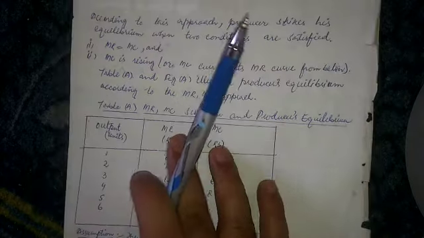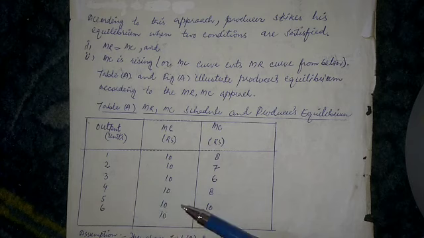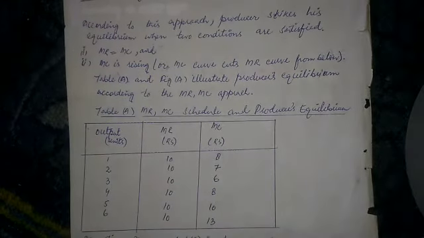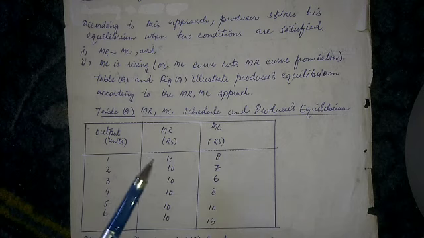Now see this table. It shows producer's equilibrium according to the MR and MC approach. This is the schedule, table A. It is the marginal revenue and marginal cost schedule and producer's equilibrium, and it is based on the assumption that price, that means AR, is constant, so marginal revenue is constant and will be equal to rupees 10, right?